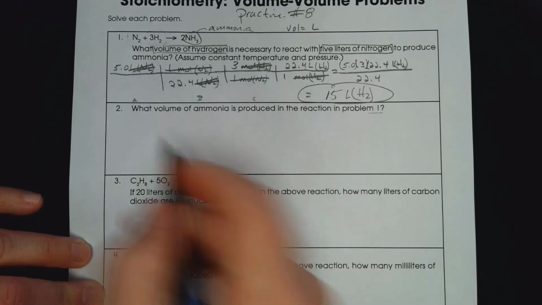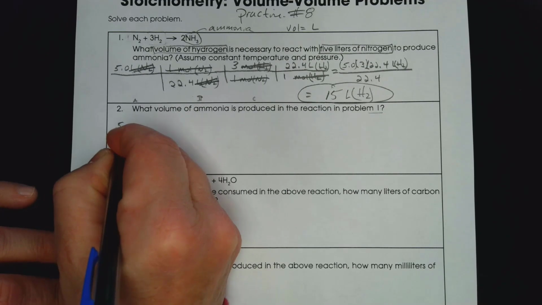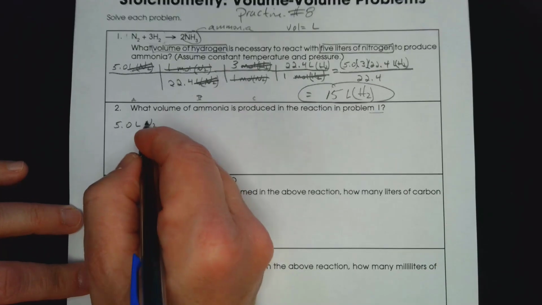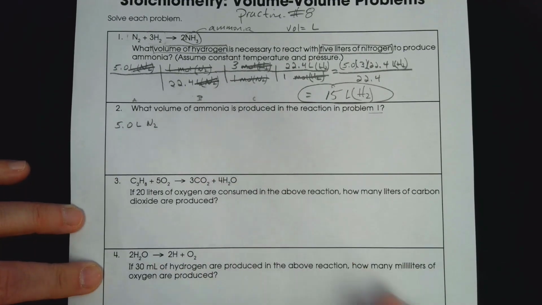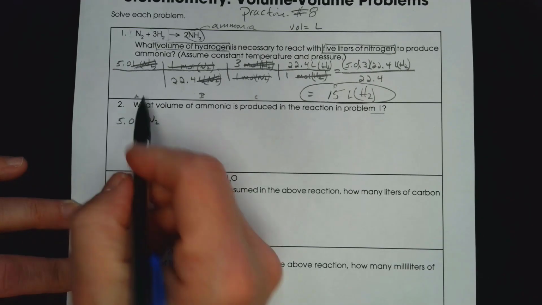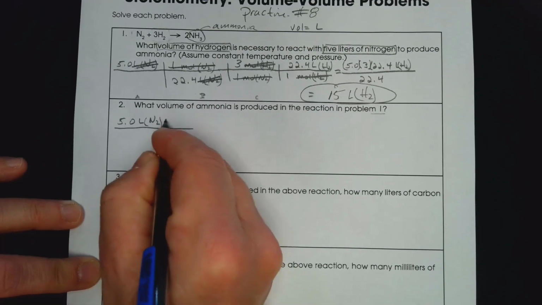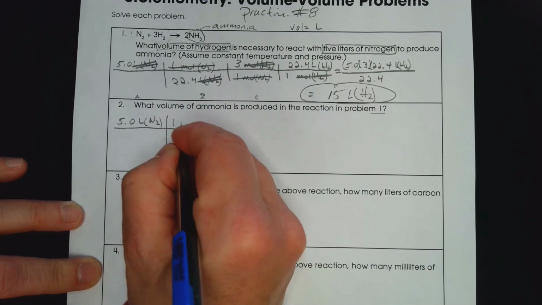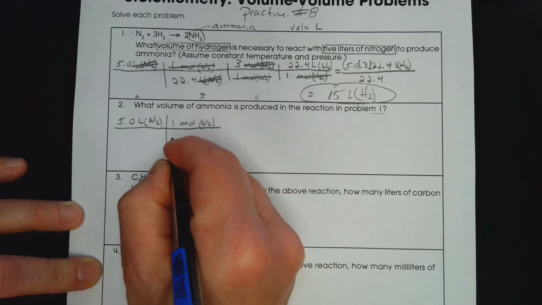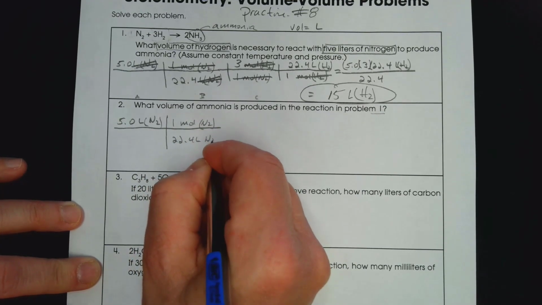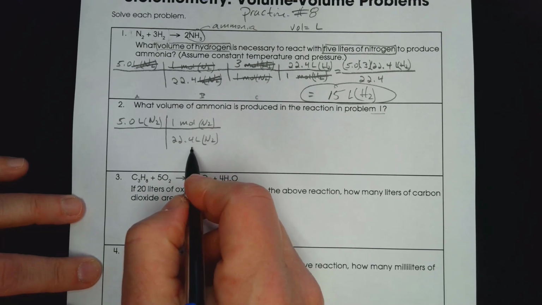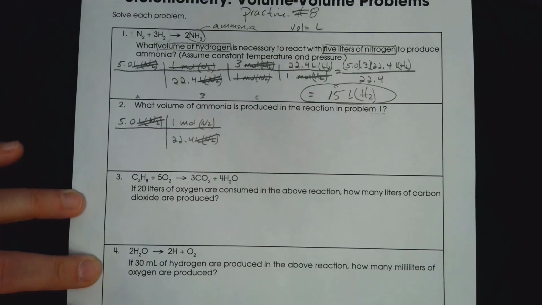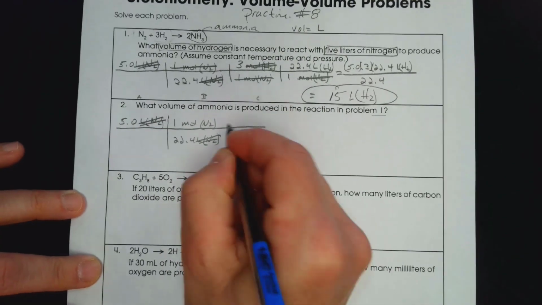So in order to start this, we're going to start out with this same 5.0 liters of N2. So we're going to go through the same process, but now we're trying to solve for ammonia instead of trying to solve for hydrogen. All right, so I've got 5.0 liters of nitrogen. That's what I'm given. That's my A column. And I'm going to go through and do this exact same thing like I did up here. 1 mole of N2 is the same as saying 22.4 liters of N2. And I know I'm going to put this 22.4 liters of N2 at the bottom for the simple reason that it allows me to cross-cancel out liters of nitrogen up at the top.